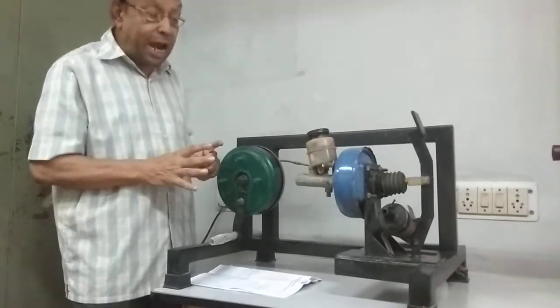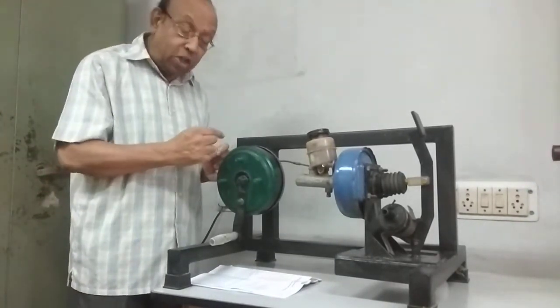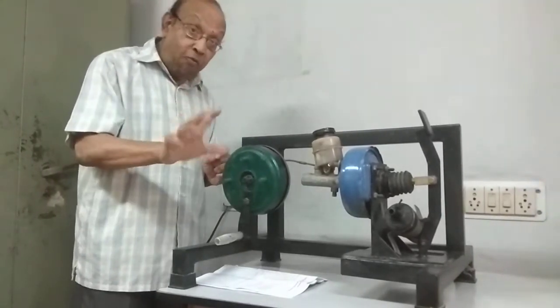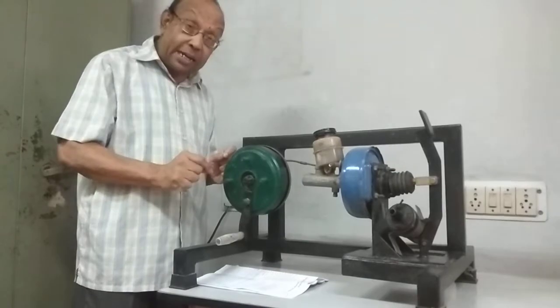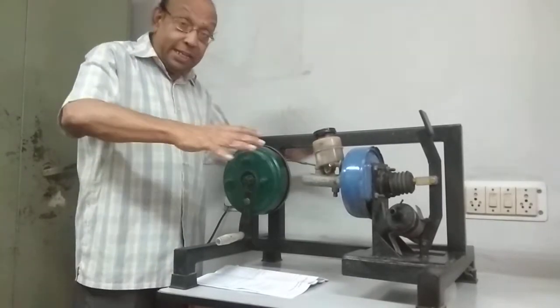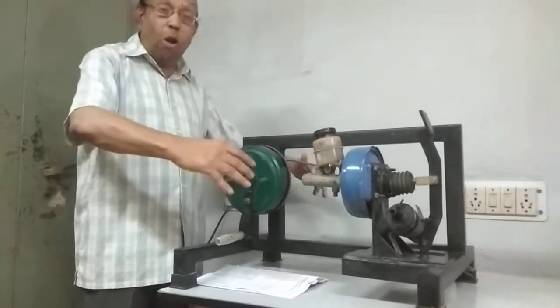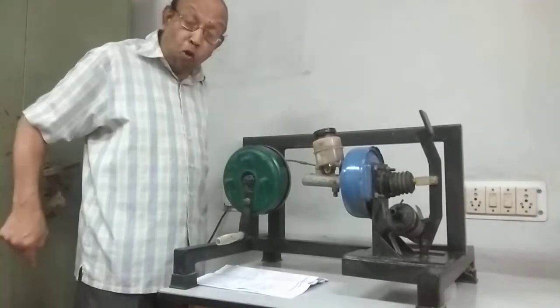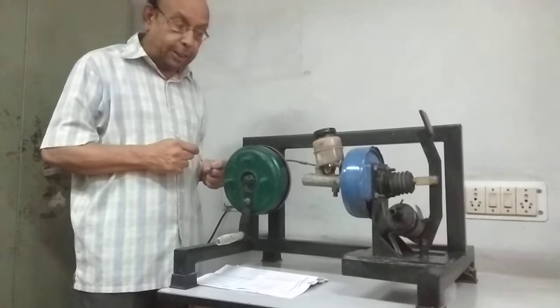Now, please understand, here the example of one tire and one wheel is shown. In fact, in the car there are four of them. So in the expanded actual braking system, the fluid goes into four of these brakes.